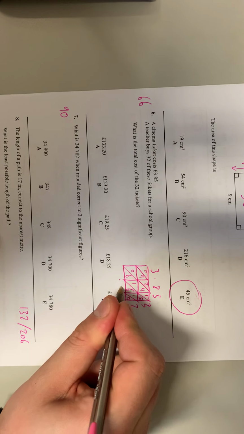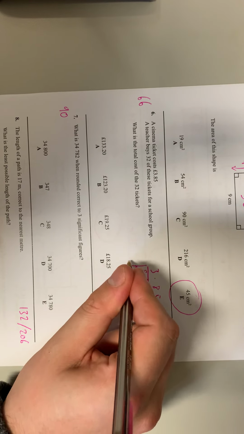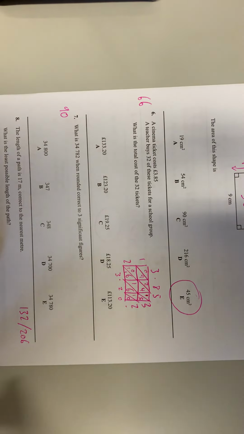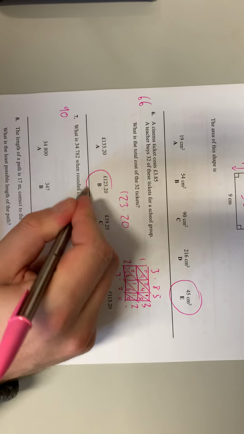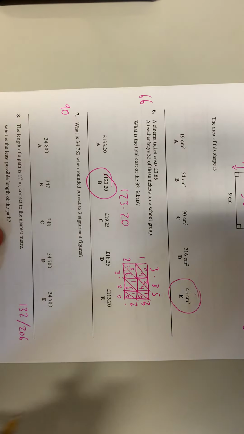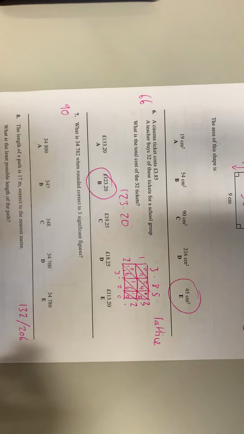So 0, 2, 1, 1, 7, 8, 9, 13, 1, 12, 1. So I've got 1, 2, 3, 20. If anyone hasn't seen this before but wants to look it up, it's called lattice multiplication.